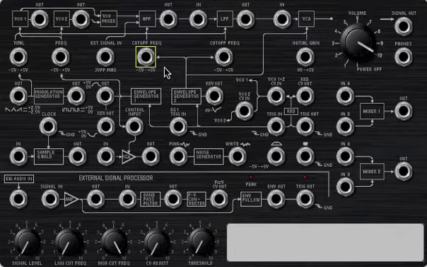All right, second to last video on the patch panel. I'm just going to go from the top to the bottom.